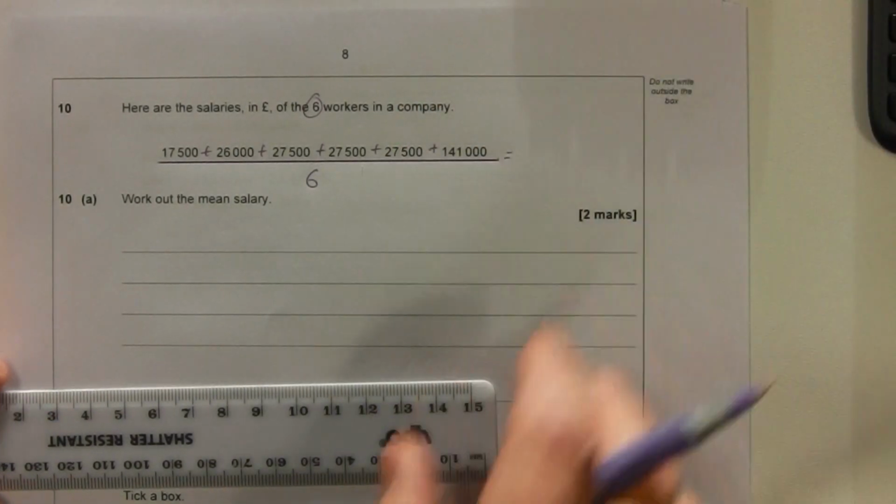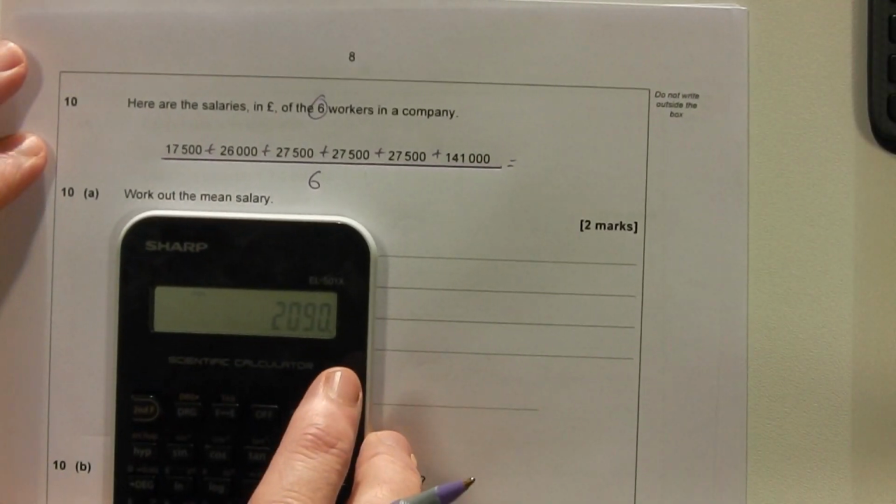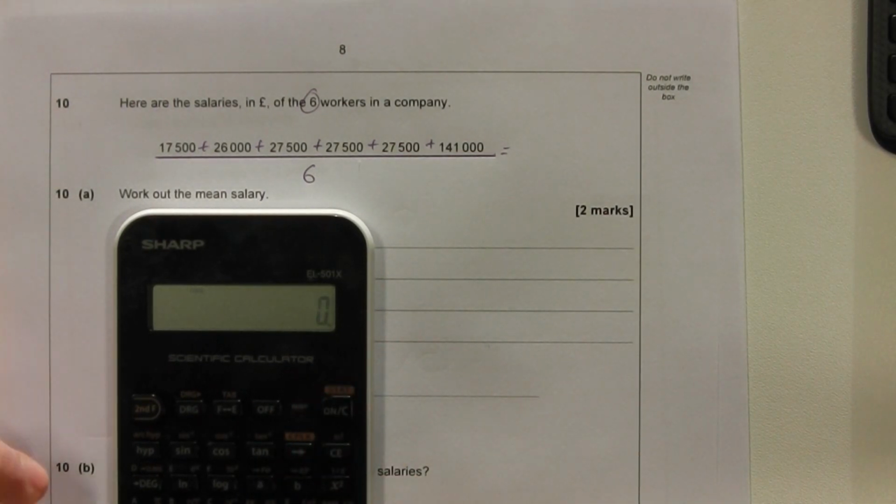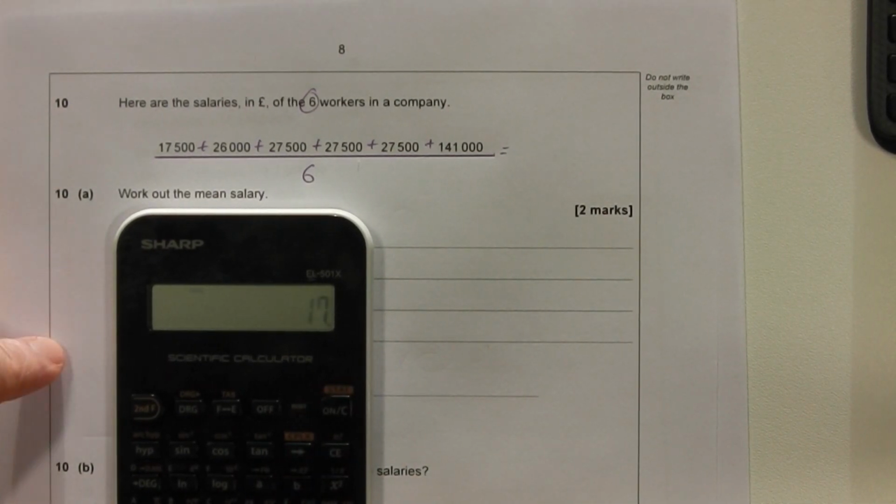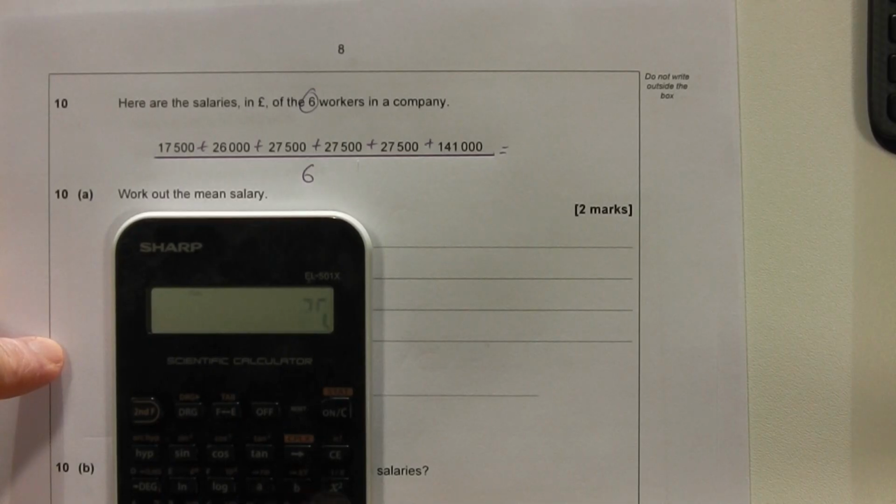Now, let's do it. I'm going to do it with this one just to keep it basic, okay? So I've got 17,500 plus 26,000 plus 27,500 plus 27,500 plus 27,500 plus the last one, which is 141,000.